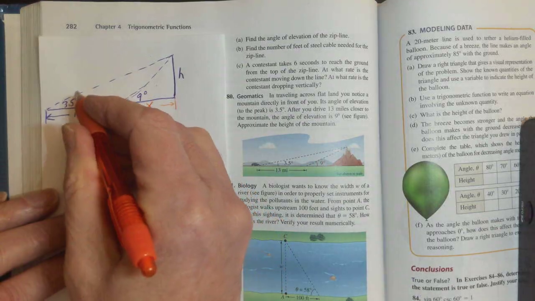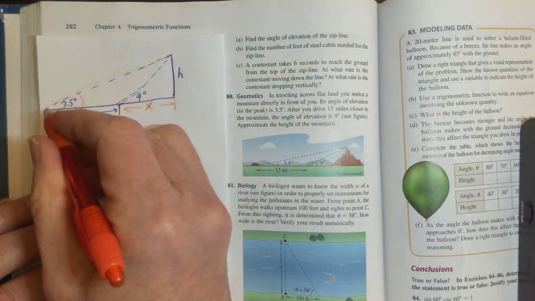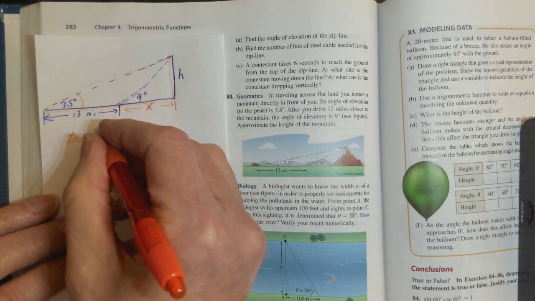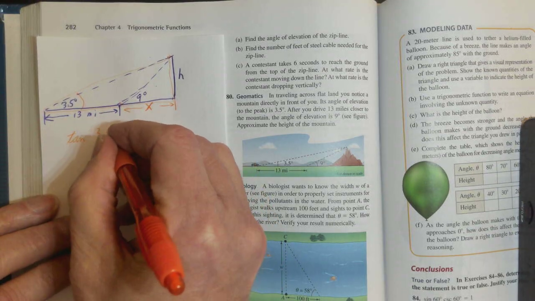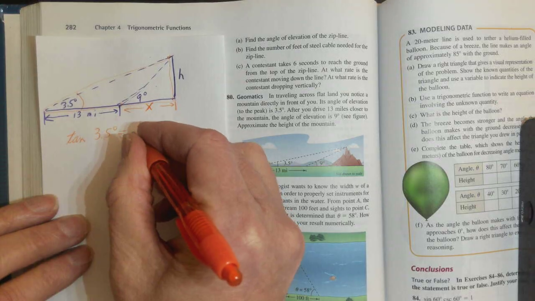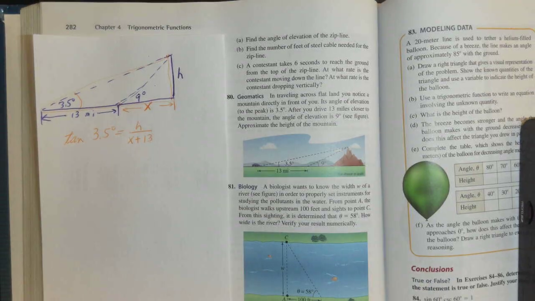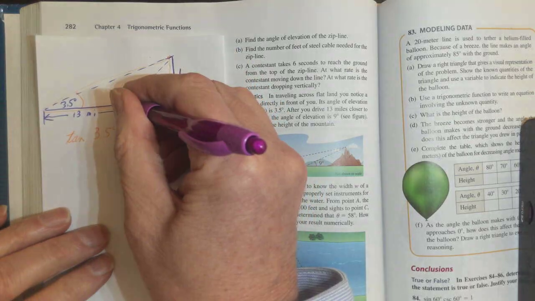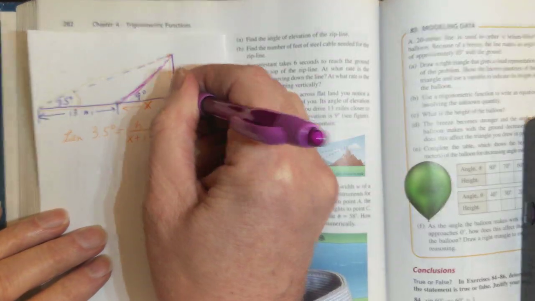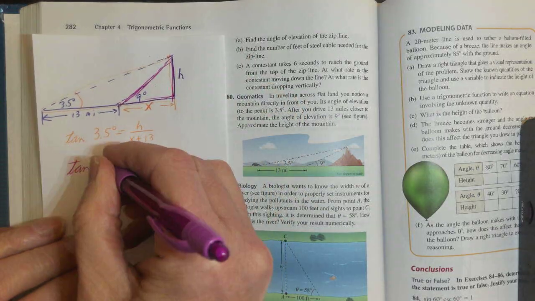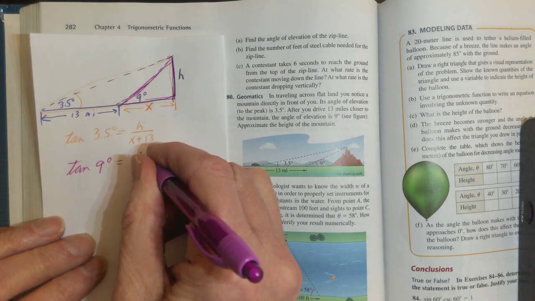Now, if I look at this triangle, the tangent of 3.5 degrees is equal to h over x plus 13. Now I have two variables there, two unknowns. So I'm going to have to think of something else. So I'm going to look at this triangle here. And now the tangent of 9 degrees is equal to h over x.